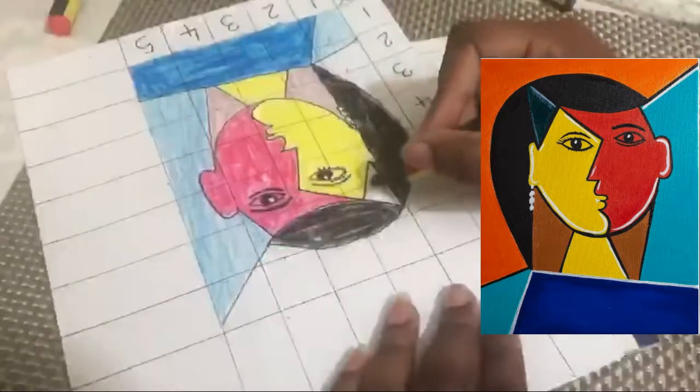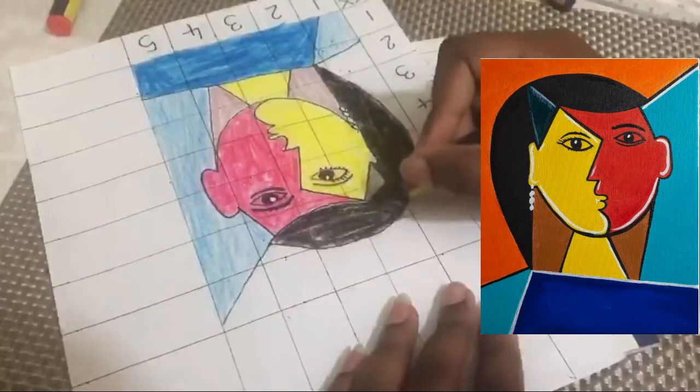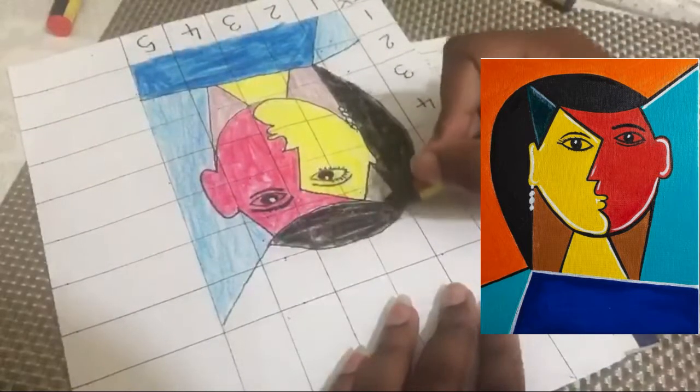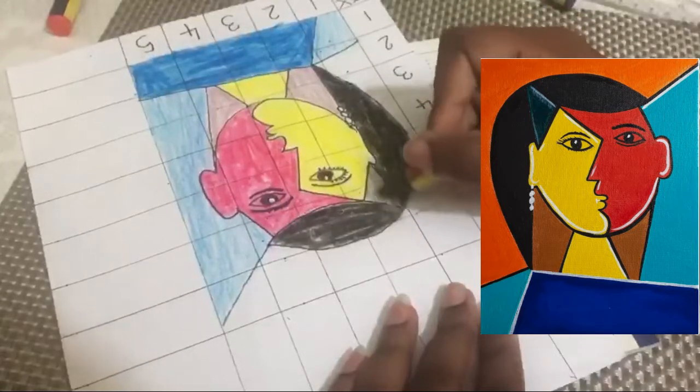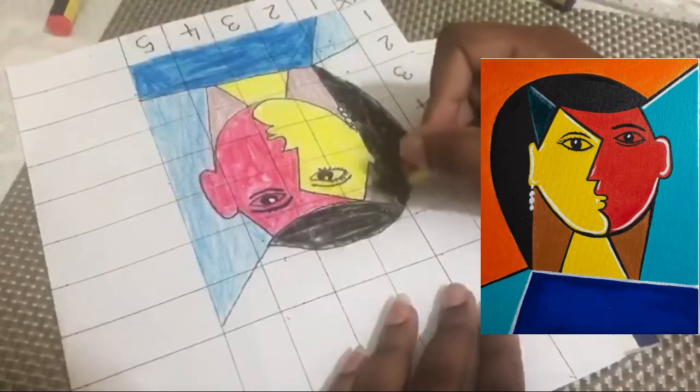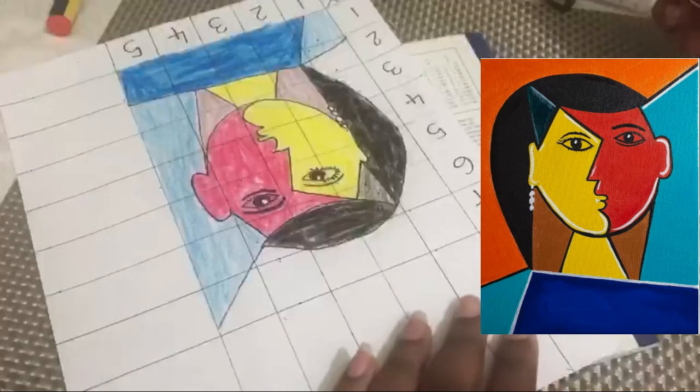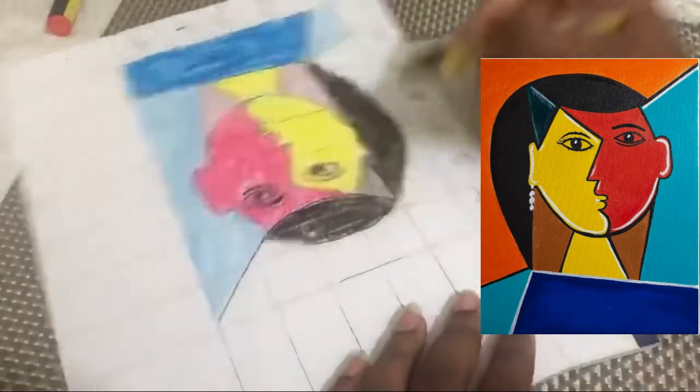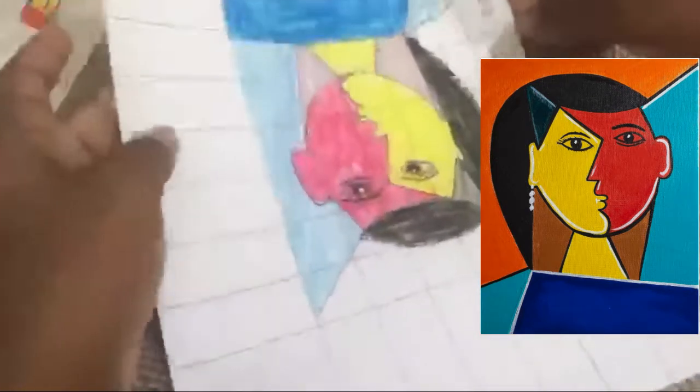And for this gray section, I'll just lightly drag the black across it so it comes out lighter than these two sections, so it seems more gray than black. And we're almost done. So remember, if you're using crayon, dust it off, don't brush it off, or you can blow on it.